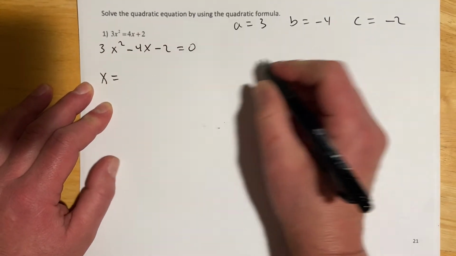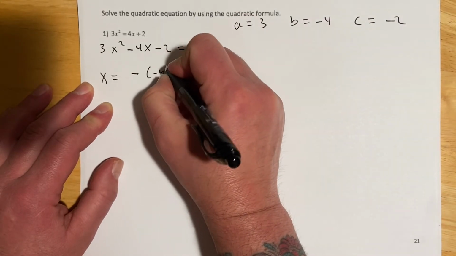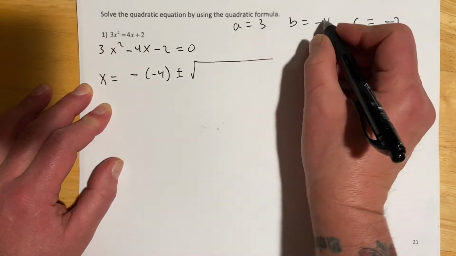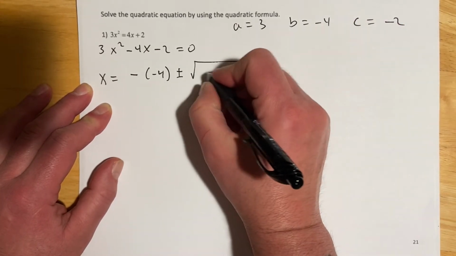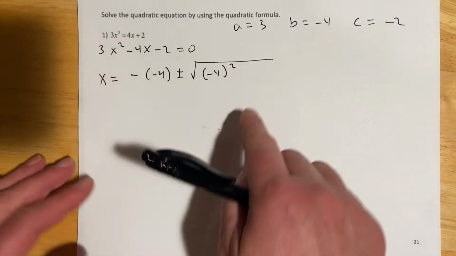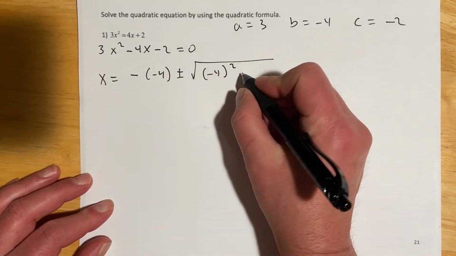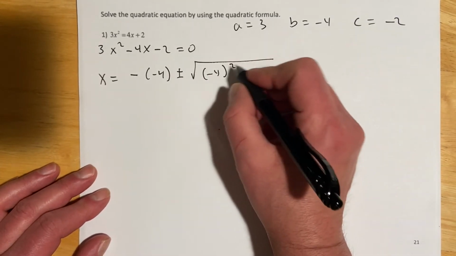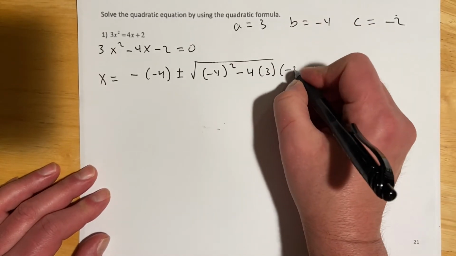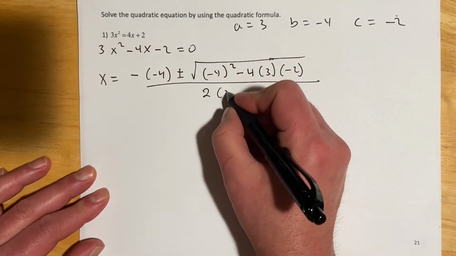So x equals, it goes negative b, so it's going to be the negative of -4. You're welcome to just write +4 there, but I'm showing all my steps. And then b squared, careful right there to get -b quantity squared. If you write down -4 squared and throw that in your calculator, that comes out -16. This should be +16 because you're going -4 times -4. So b squared, and then -4, a is 3, c is -2, all over 2a, and a was 3.